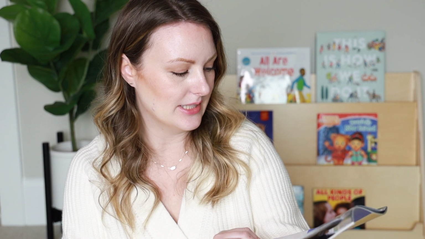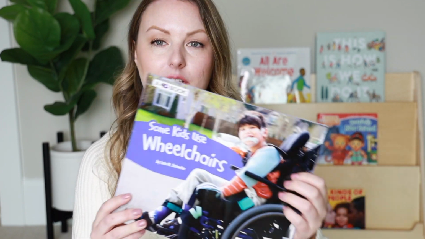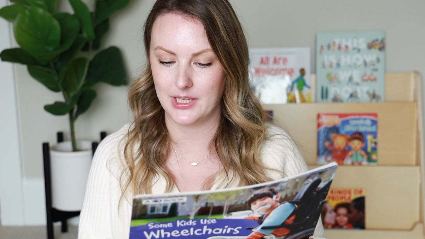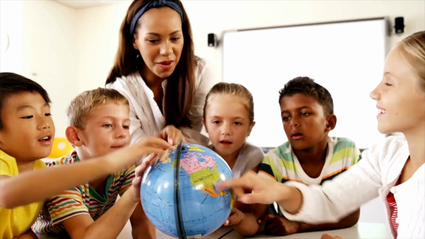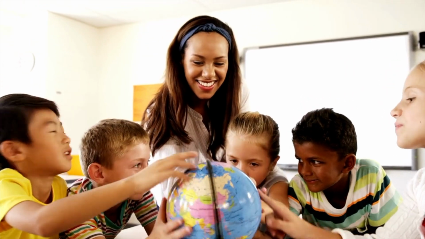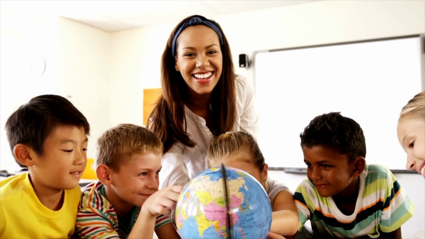All right, these next books are all about people with different abilities. There are 2 series of books that I really love that help to teach about different abilities. The first one is this book called Some Kids Use Wheelchairs, and they also have Some Kids Are Blind, Some Kids Are Deaf, and Some Kids Wear Leg Braces. On the back it says, everyone is different in his or her own way. Learning about differences helps us better understand each other. Understanding differences tells readers about everyday lives of kids who are blind, deaf, wear leg braces, or use wheelchairs.